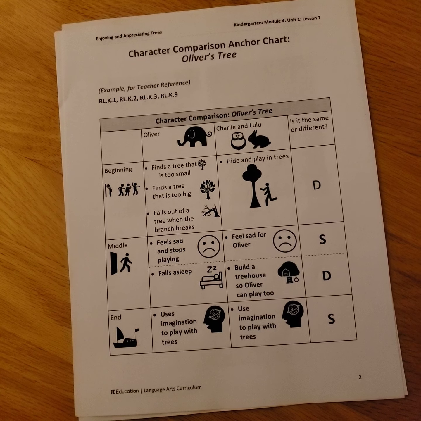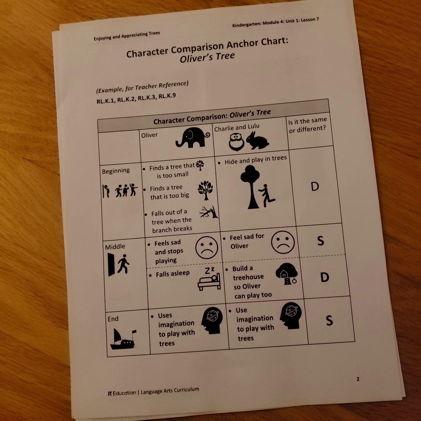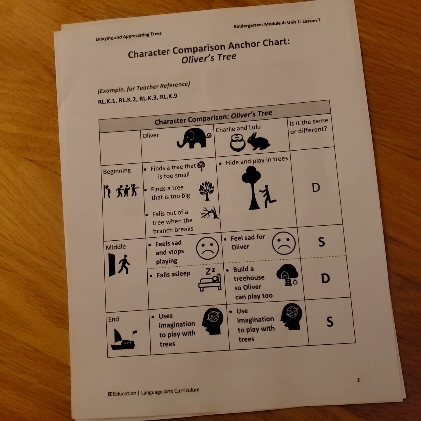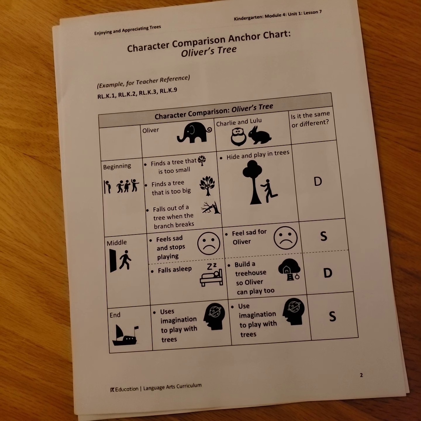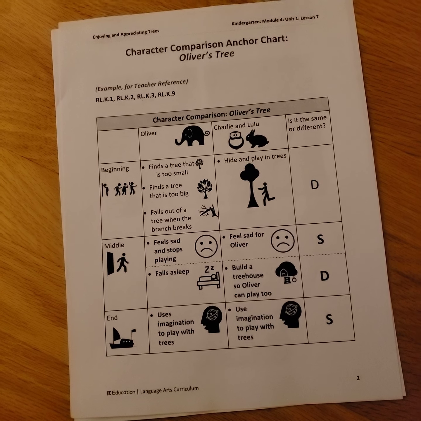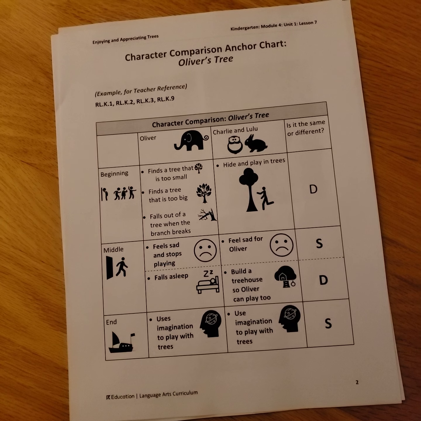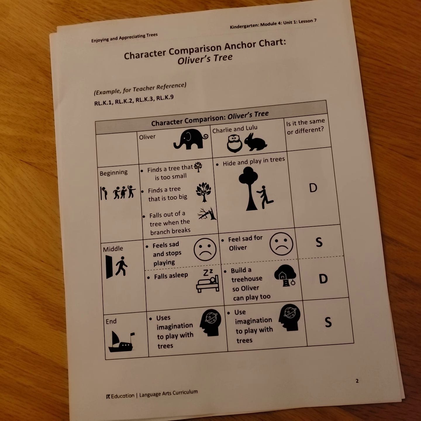In the ending of the story, you'll notice that Oliver used his imagination to play with trees. At the ending of the story, Charlie and Lulu also used their imagination to play with the trees. So that was the same.